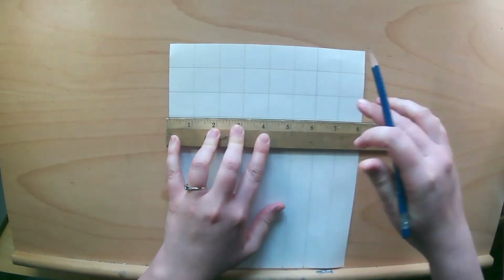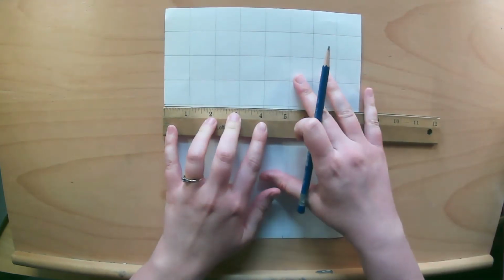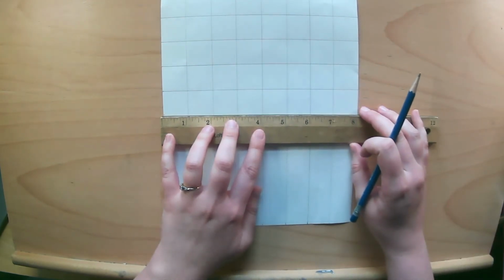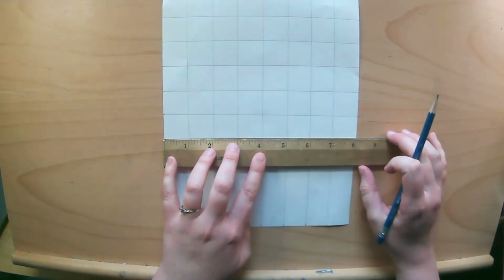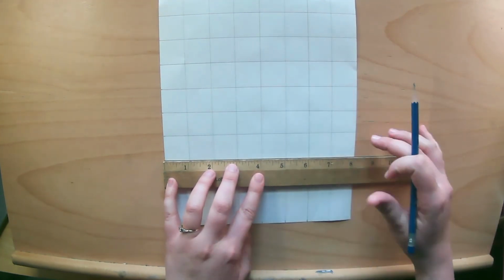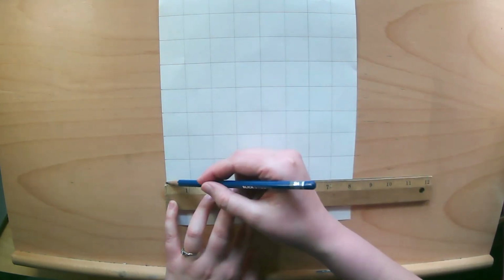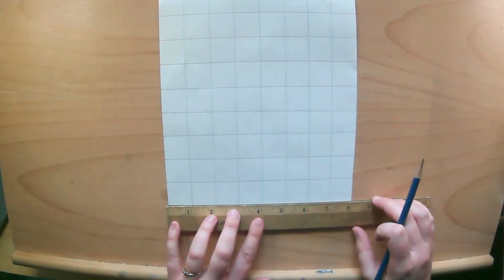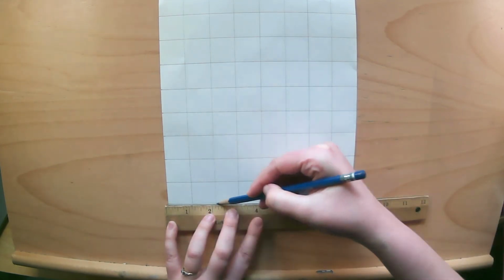You do not want the lines to be crooked. Alright, so I have my grid now, once I draw this line.